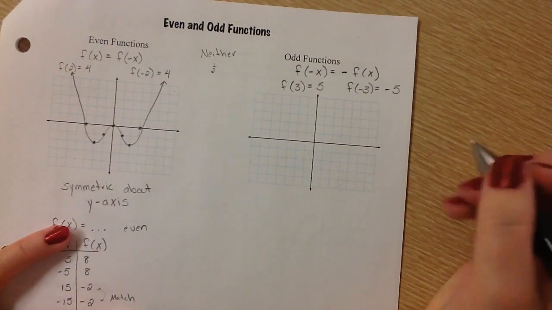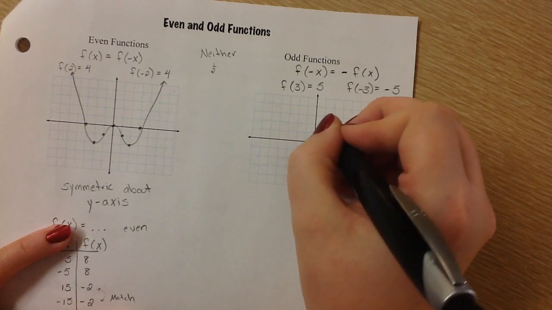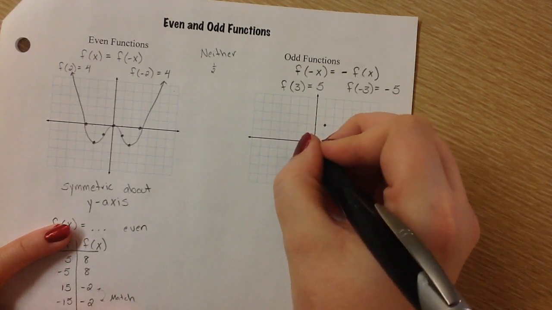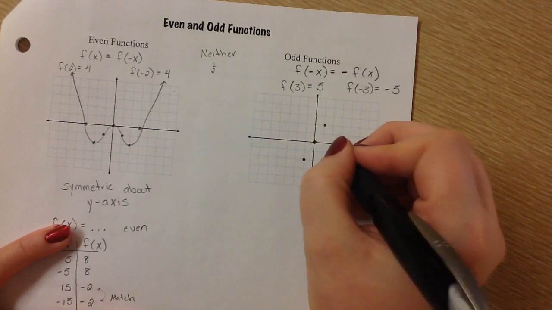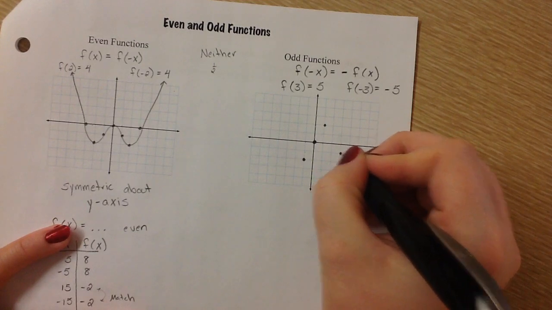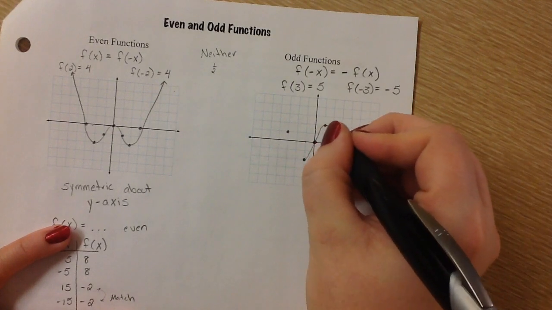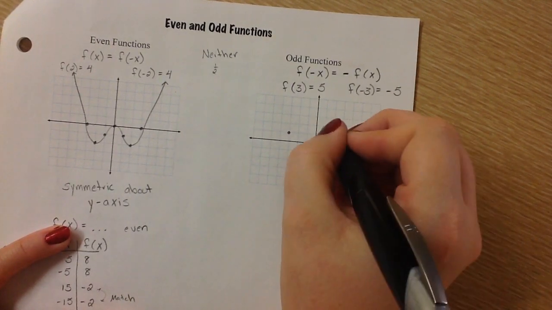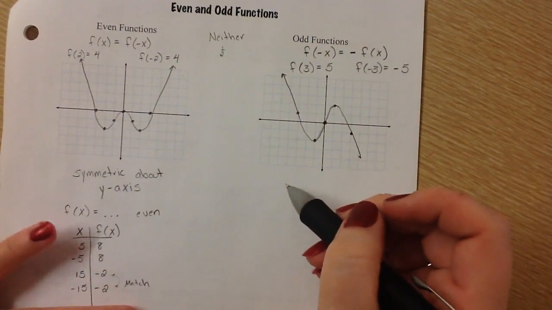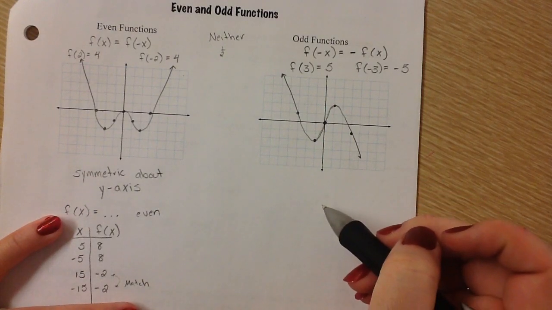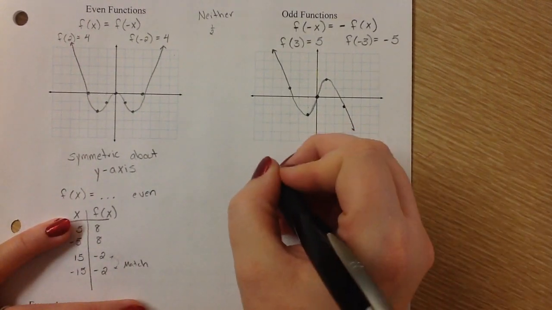So an odd function, let's say it goes through the point (0, 0). Let's say when I put in a 1, I get out a 2. When I put in a negative 1, I'm going to get out a negative 2. Let's say when I put in a 3, I get out a negative 1. Well, when I put in a negative 3, I'd get out a positive 1. Here's an example of an odd function. It would go like this. So if I change the sign of what I put in, it changes the sign of what comes out.